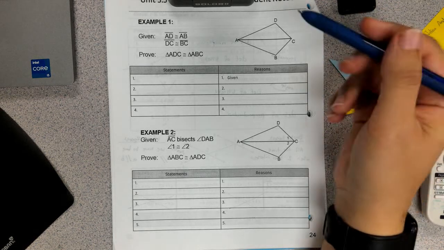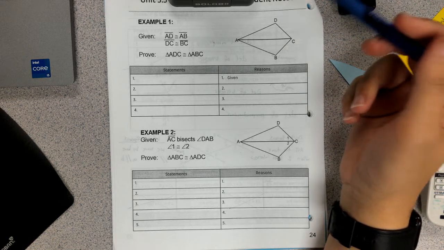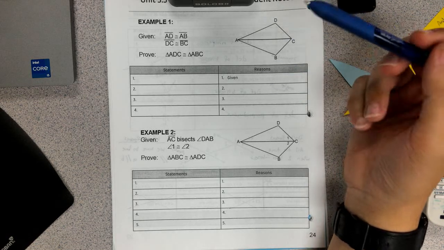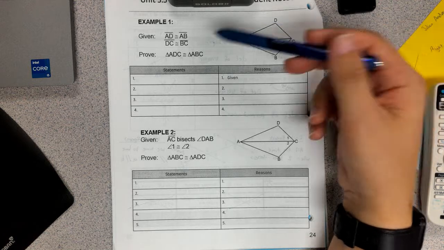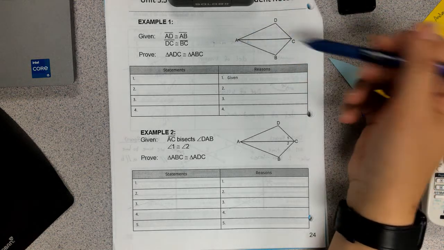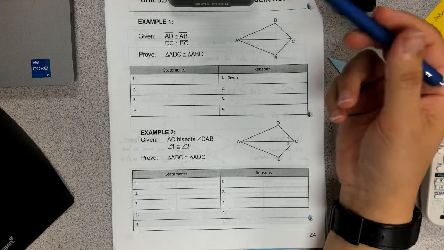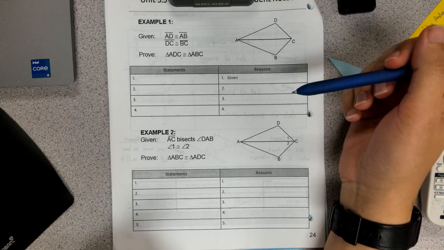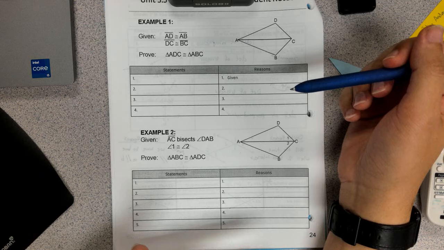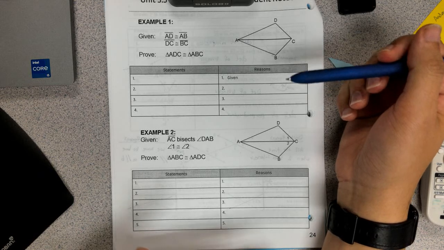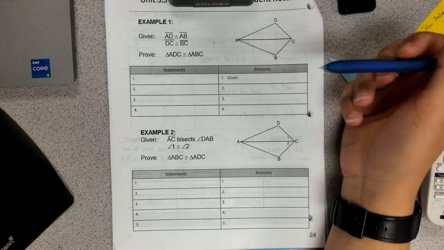But the biggest thing that I have noticed from seeing y'all's work so far is we're not labeling the picture with the information we're given or with the information that we said we can use. And that's causing us to really struggle at seeing whether or not it's SSS, SAS, HL, AAS, or ASA. So, let's do example 1.